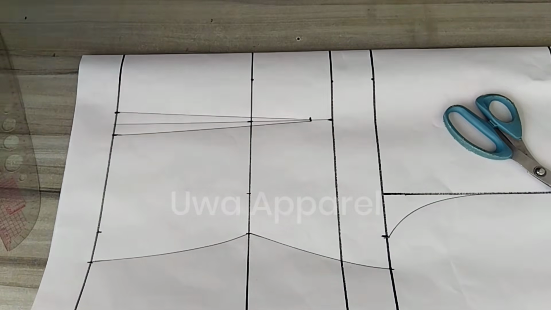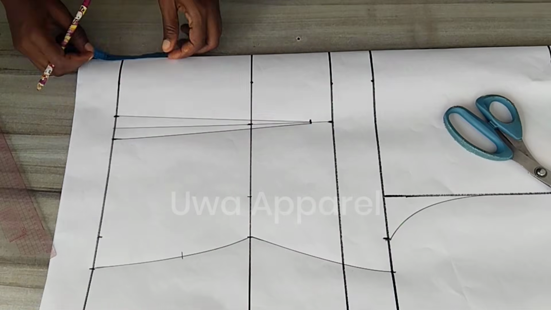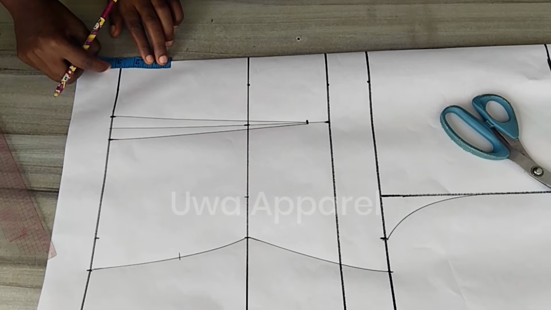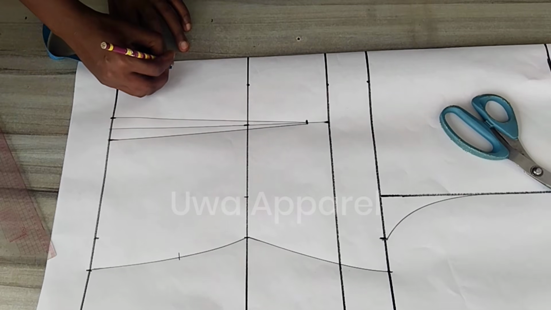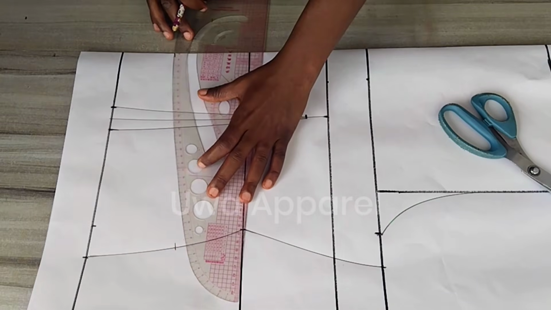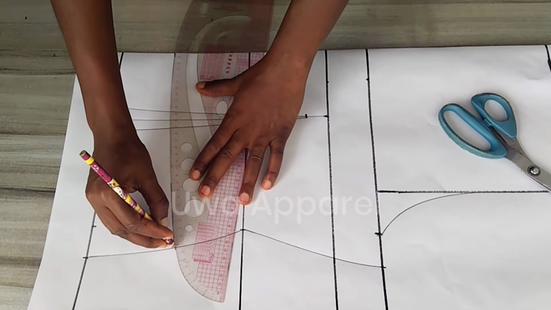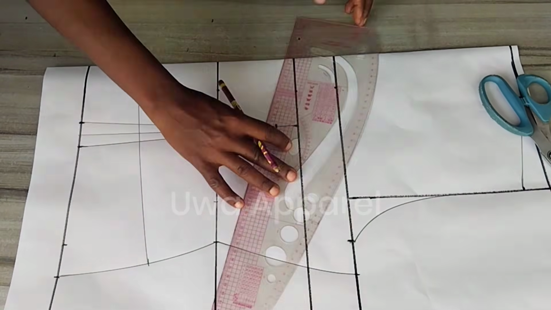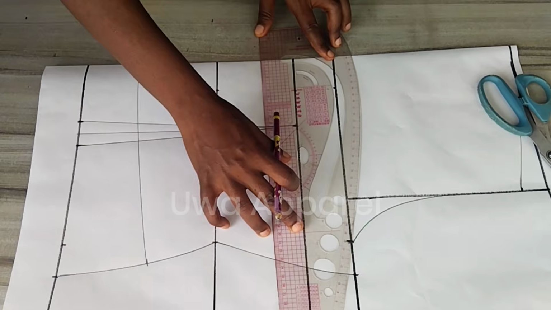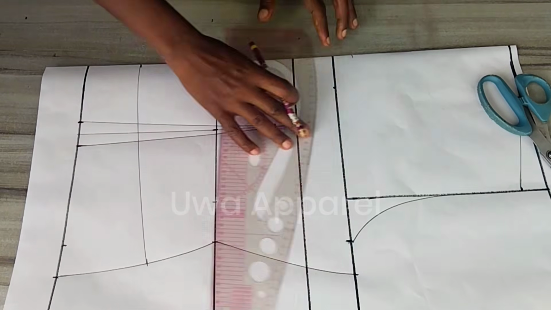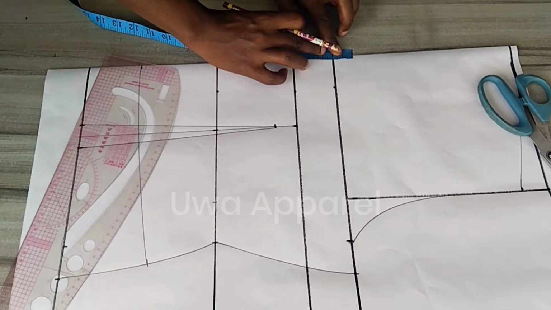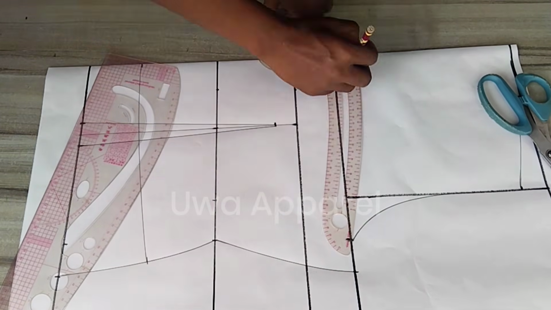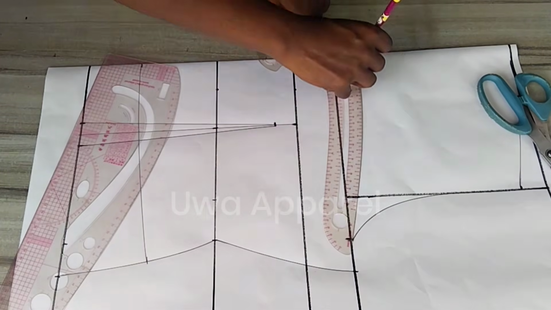All right, so on the finishing line I went up by 4 inches, and then on the other point there I went up by 2.5 inches. As you can see, you could make yours 3 inches. And using my curve rule, I'll be connecting both points together like so. Okay, so at the top area there on the chest line, I would also be using my curve rule from the point there. I went up by 1 inch, and then using the curve rule now I'm going to be connecting it to the armhole area, as you can see.